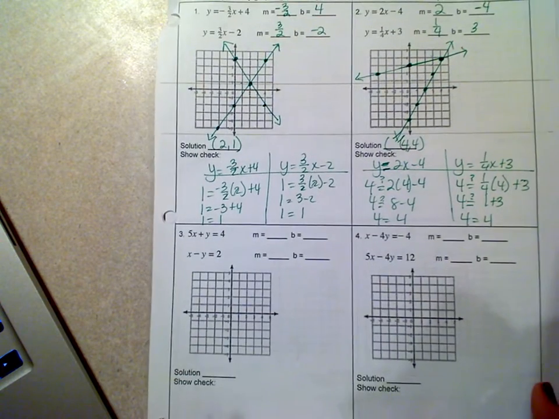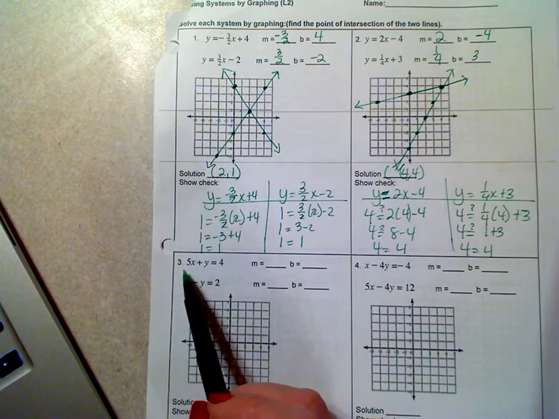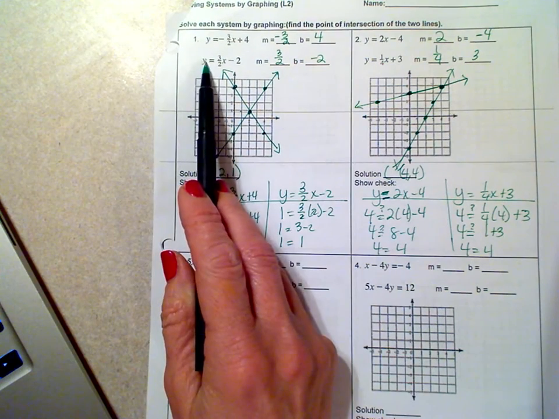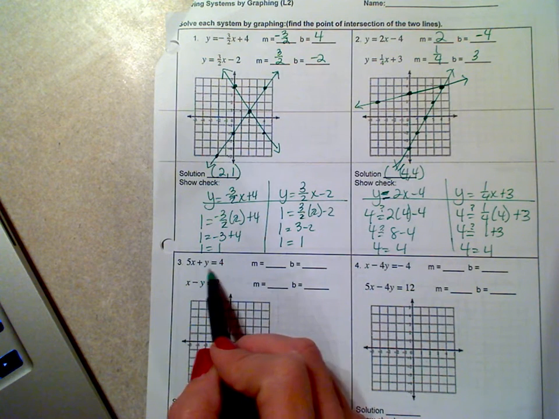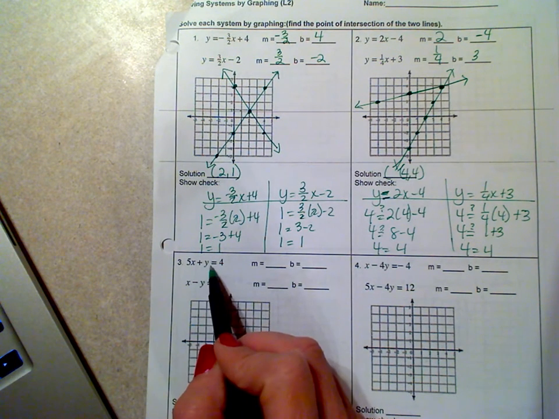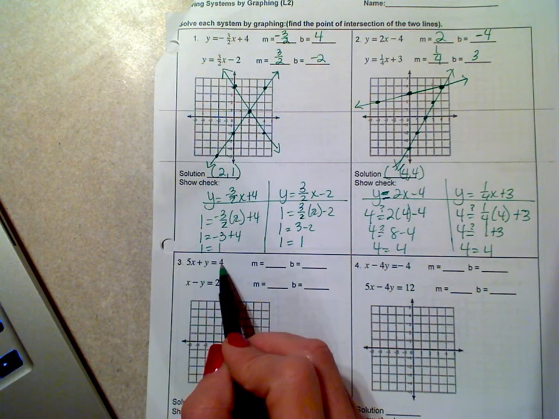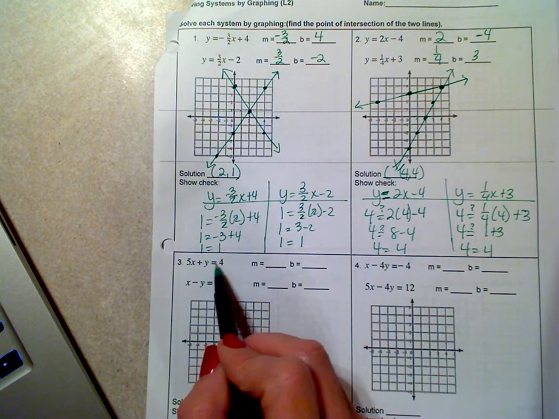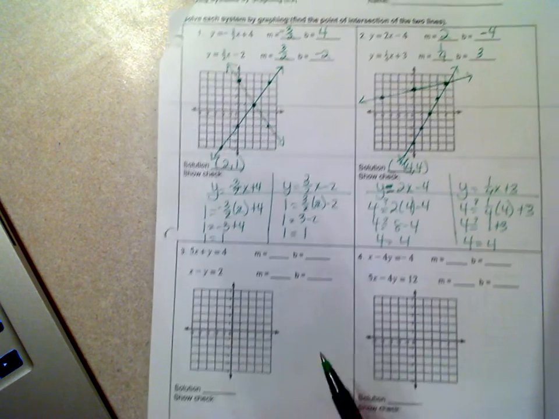But starting down here on number 3, we want to look at these equations. These are different. They're written differently than what you've been seeing in slope-intercept form. These are actually what we call standard form. So you need to do some rearranging of this. You can't just pull the m and say, okay, that's 5 and the y-intercept is 4. So we need to rearrange this to put it in slope-intercept form.